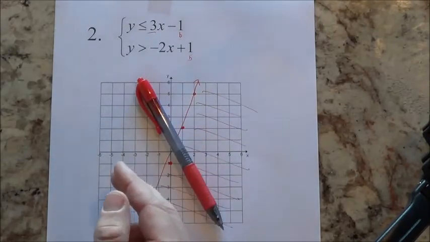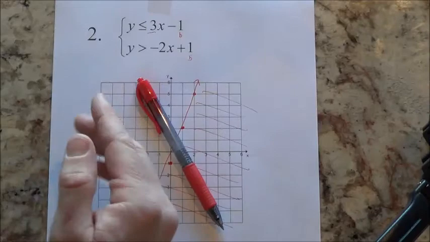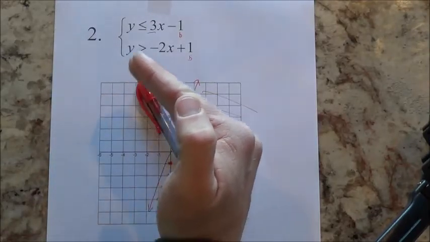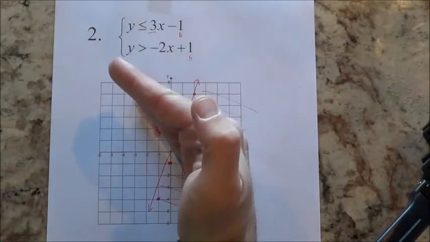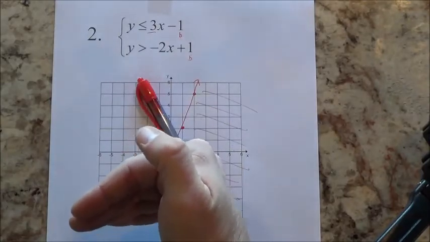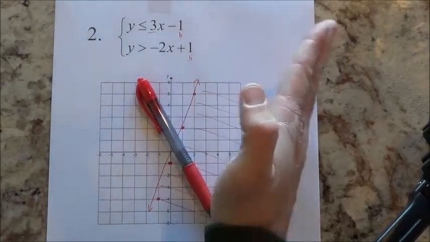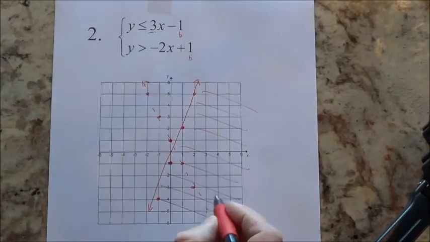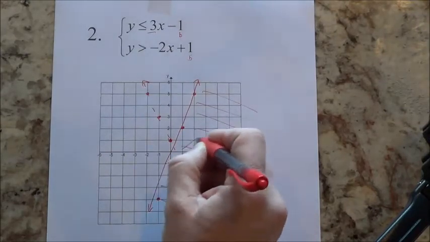Now I have to think, what are the solutions? It says greater than. If it's greater than, that means you're going to shade the upper part of the line. If this were a tree and it were going to fall, it would fall down here. We want to shade the upper part. So there's the upper part that way. So we would be shading everything this way.